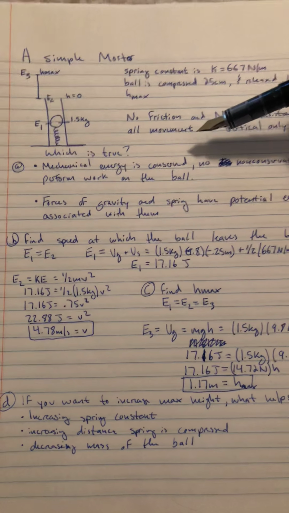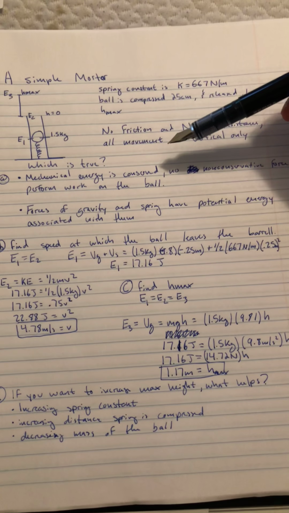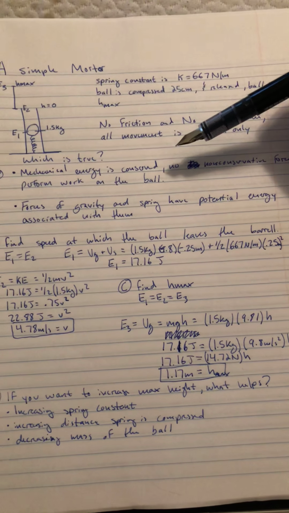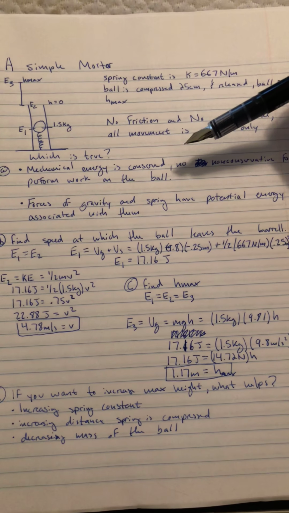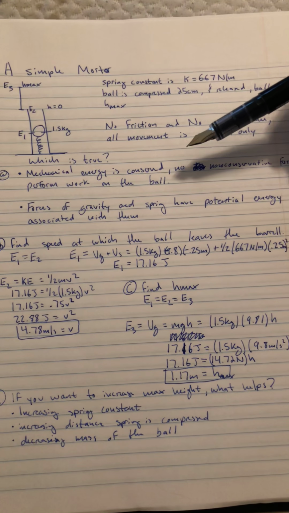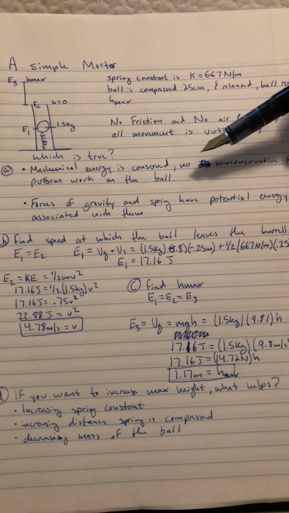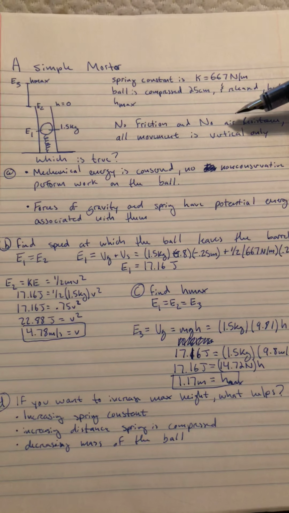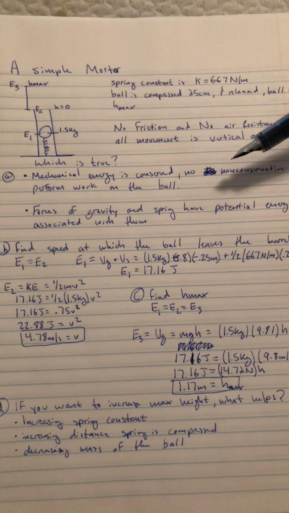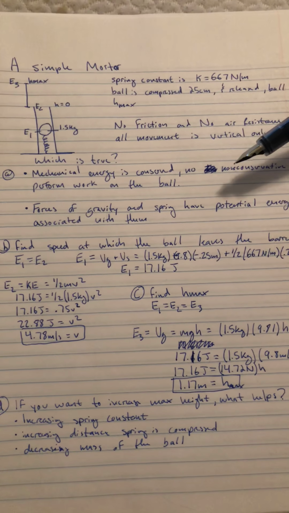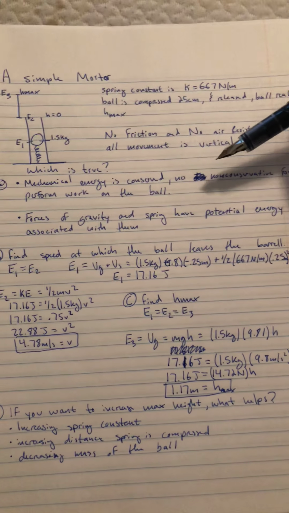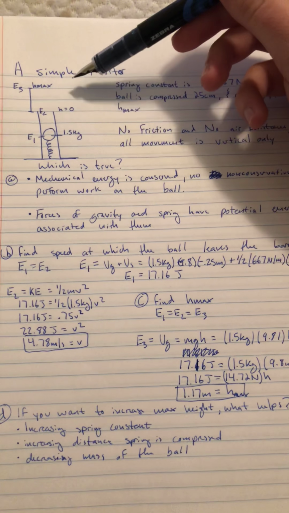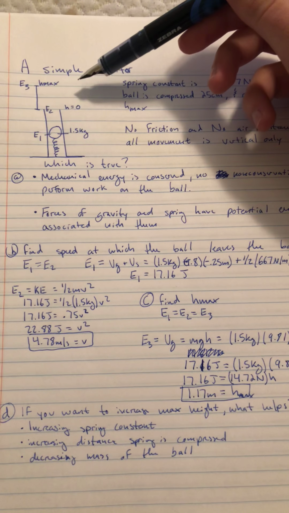The two that were true are: mechanical energy is conserved, and no non-conservative forces perform work on the ball. Non-conservative forces are forces that work against the motion of the ball, such as friction and drag or air resistance, which we know don't take part in this equation, so that one is true. The other one that was true is forces of gravity and spring have potential energy associated with them. We know that's true because at E1, the spring has potential energy, and at E3, the ball has gravitational potential energy.